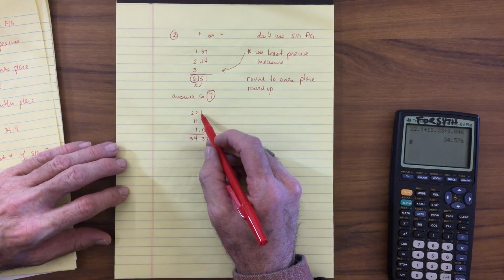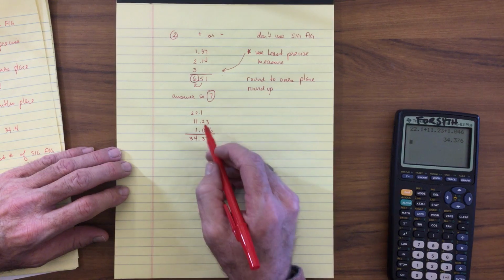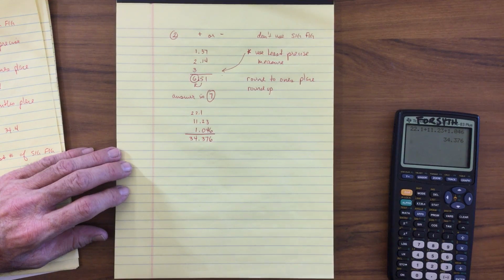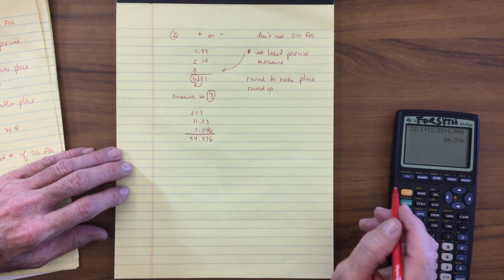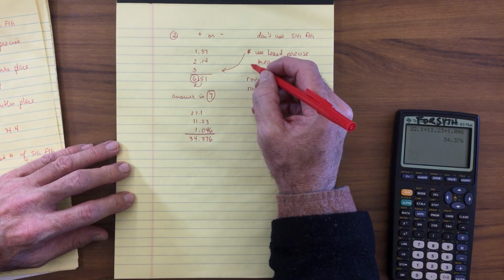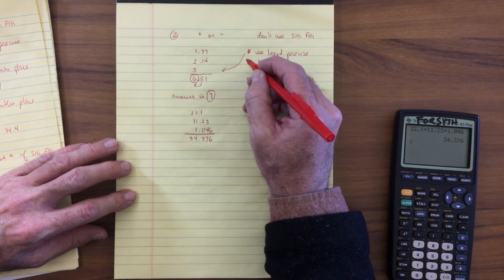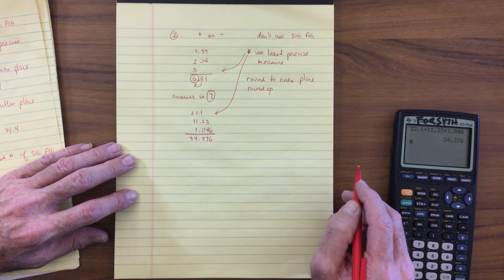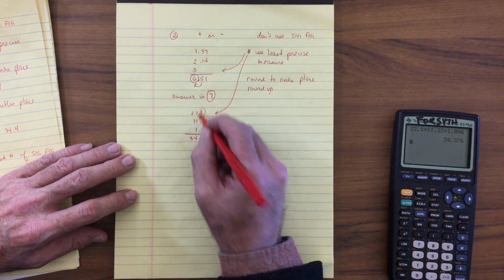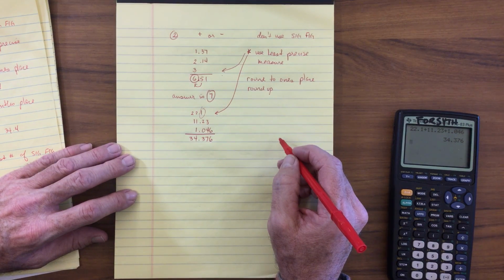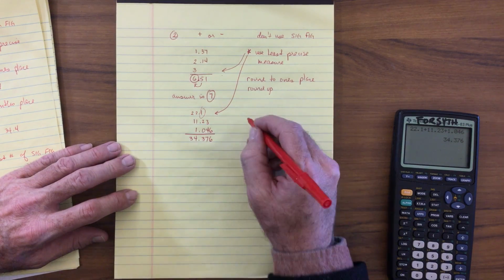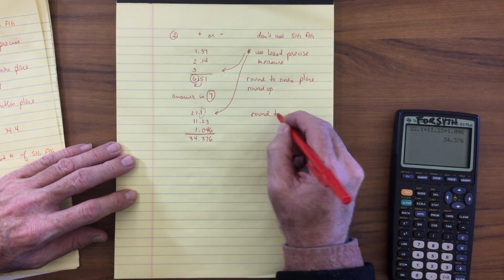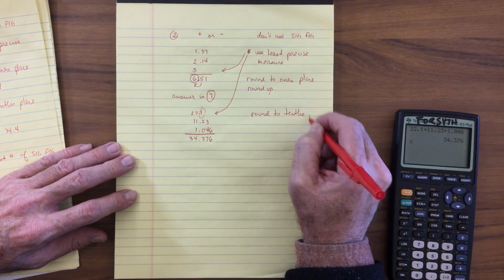Okay, this one goes to the tenths place. This value goes to the hundredths place. This goes to the thousandths place. But I have to follow the rule. I'm going to use the least precise measure. Which of these is the least precise measure? It's this one. And what place value is this right here? This is the tenths place. So what I have to do for this is round to the tenths place.